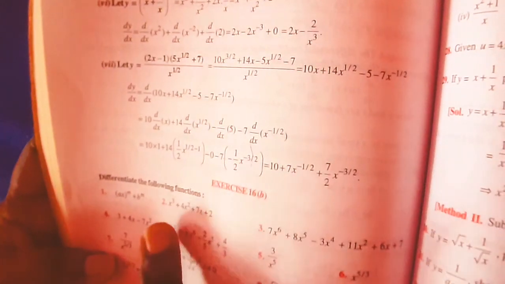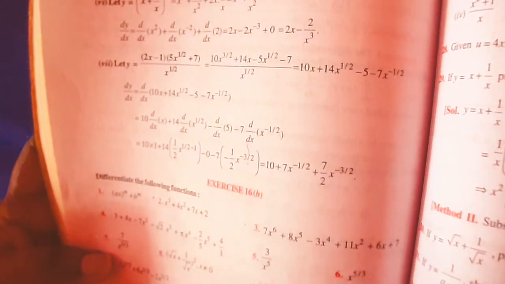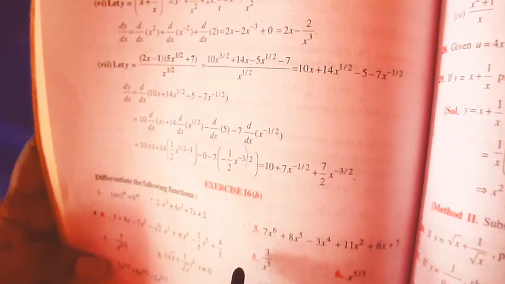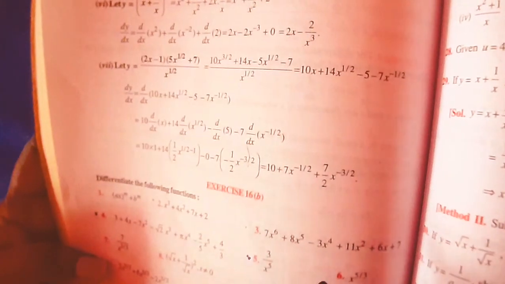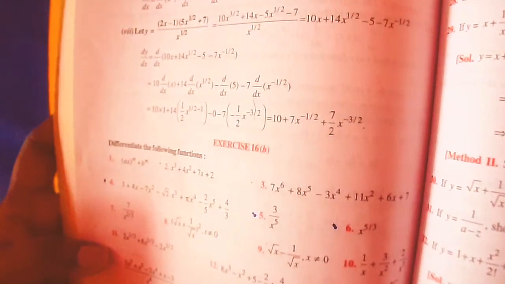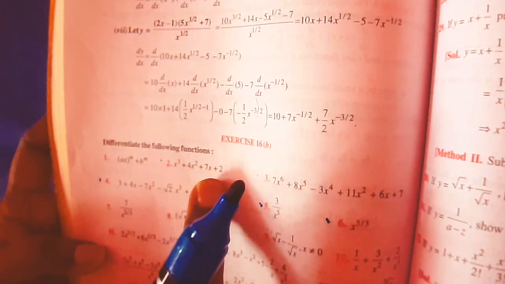You can do problem number 2, 3, 4, 5, and 6. Here you're going to differentiate each and every term.